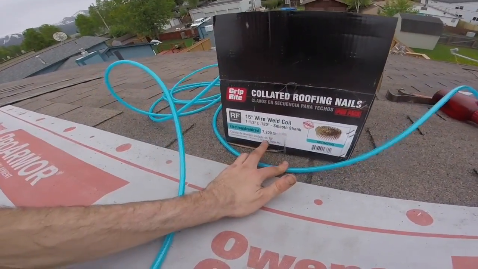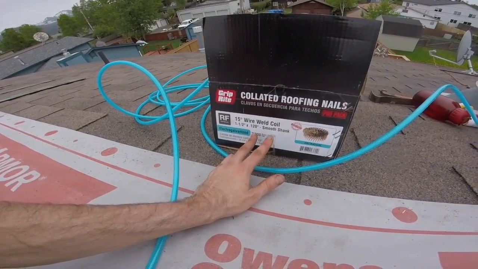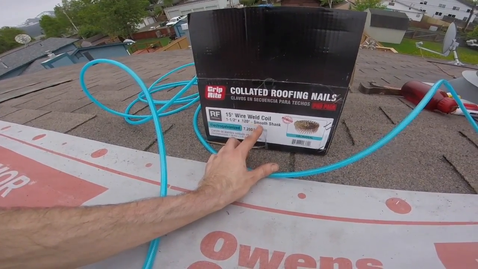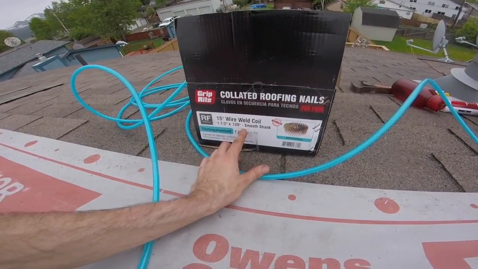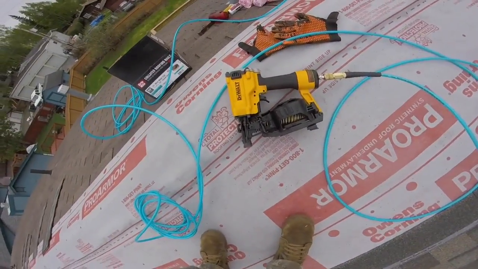So I have 1.5 inch nails. You probably want at least 1.25 inches to go through all 3/4 inch of plywood plus 2 layers of shingles. I have the smooth shank. You can buy ring shank too. They grip better. They cost a little more. The other thing is I have my pressure set at 85. I would test it out.